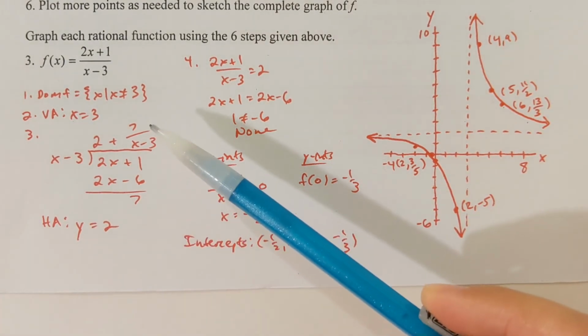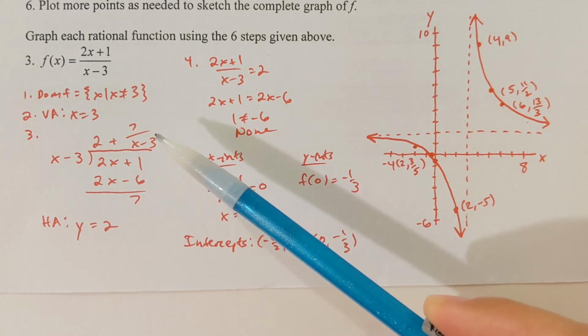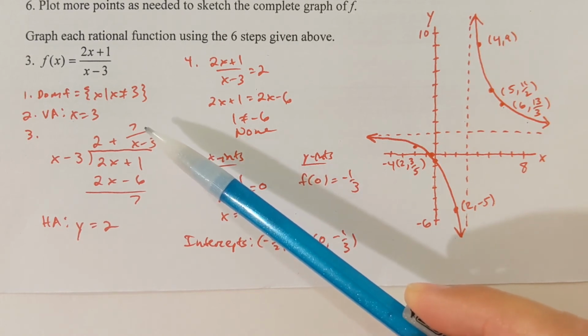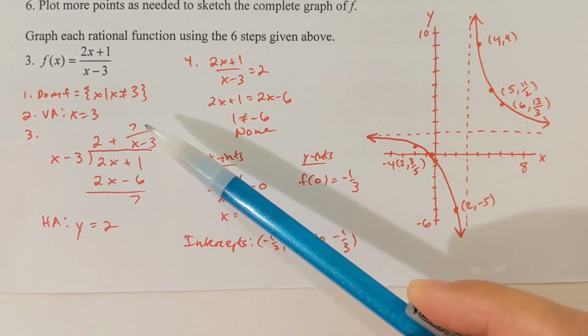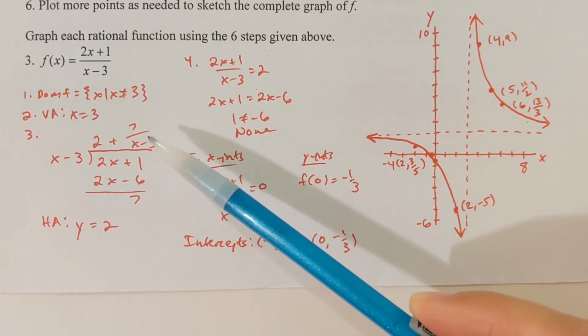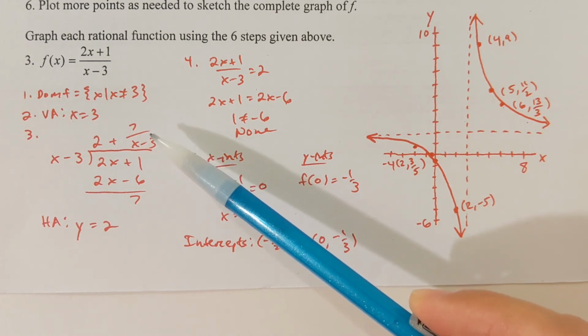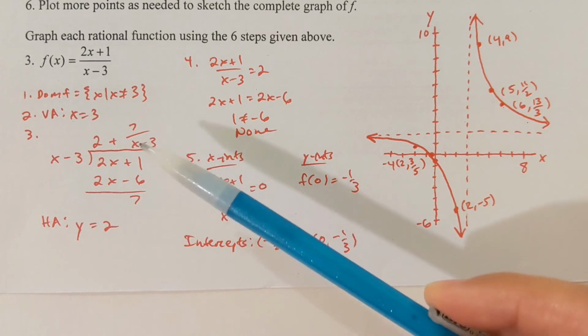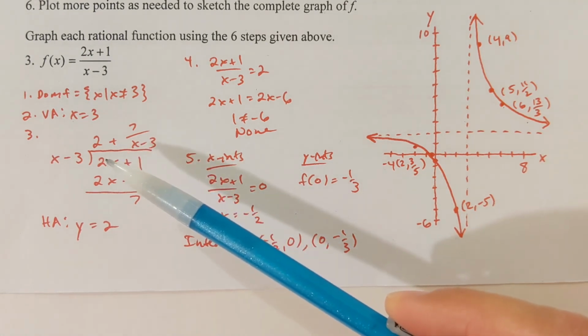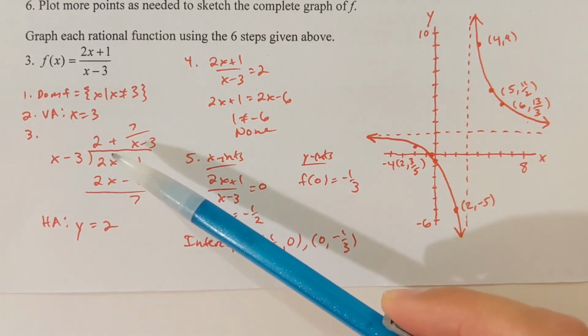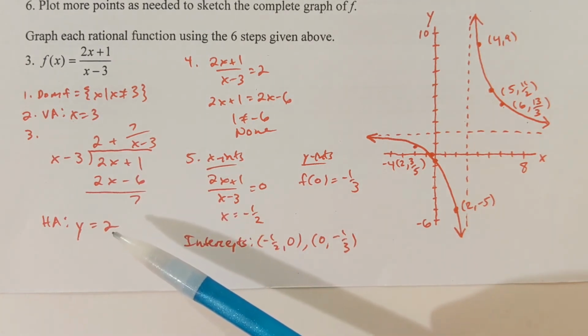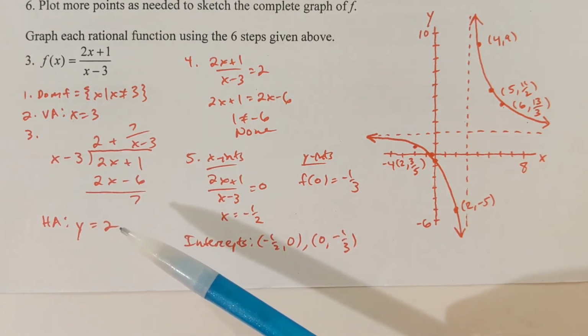If I compare the leading coefficients, I've got a 0 in front of the x in the numerator and a 1 in front of the x in the denominator. 0 over 1 is 0, and so y equals 0 is a horizontal asymptote. However, I'm adding 2 to that, so y equals 2 becomes a horizontal asymptote.